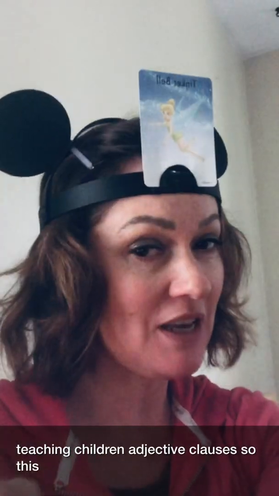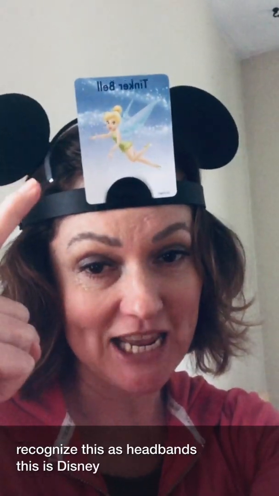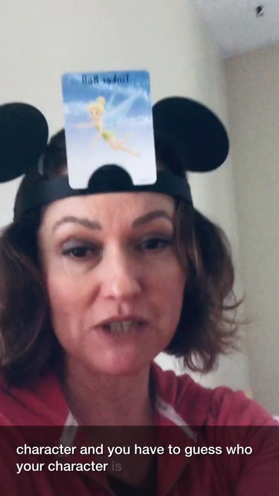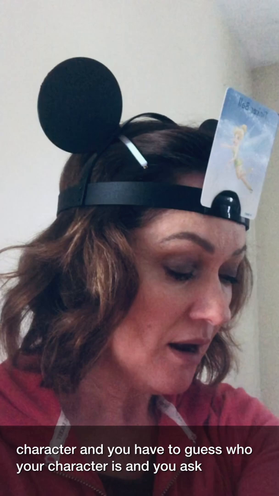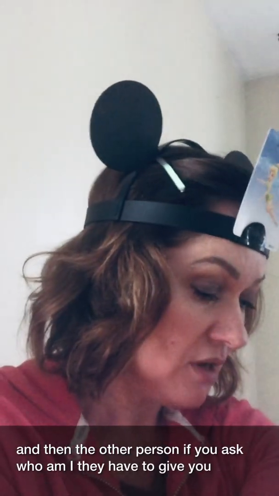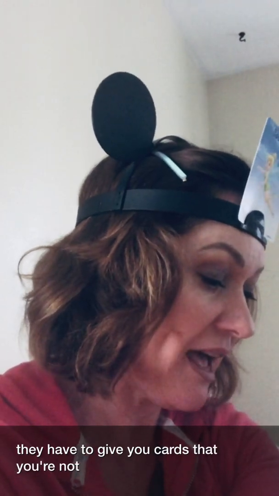adjective clauses. So any of you who have kids might recognize this as headbands. This is Disney headbands. Actually, regular headbands is great for ESL students. But with Disney headbands, you're a character and you have to guess who your character is. And you ask either who am I or who am I not? And then the other person, if you ask who am I, they have to give you cards that say who you are. And if you ask who am I not, they have to give you cards that you're not.